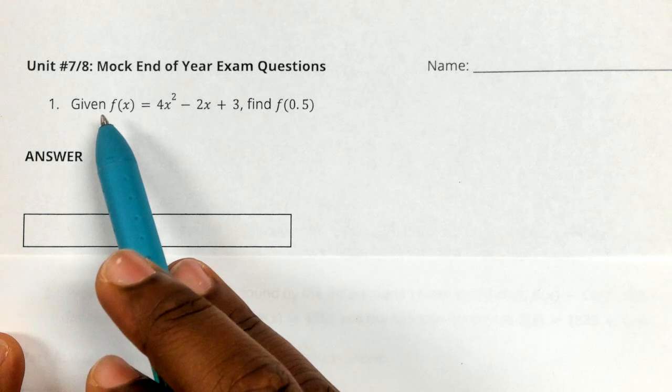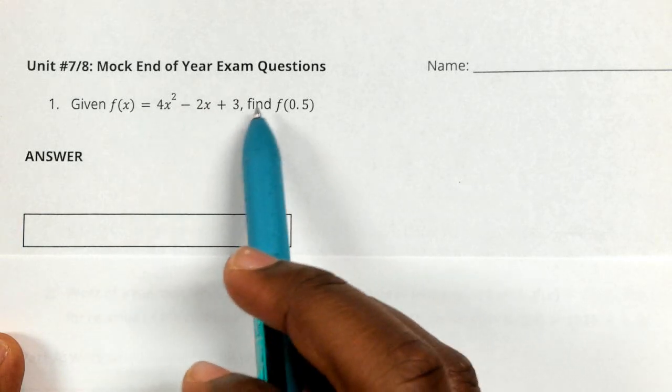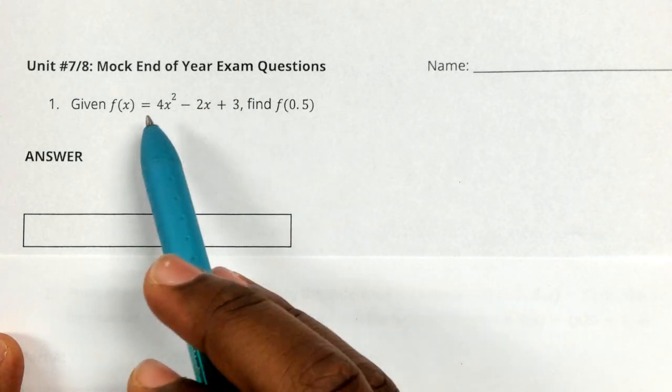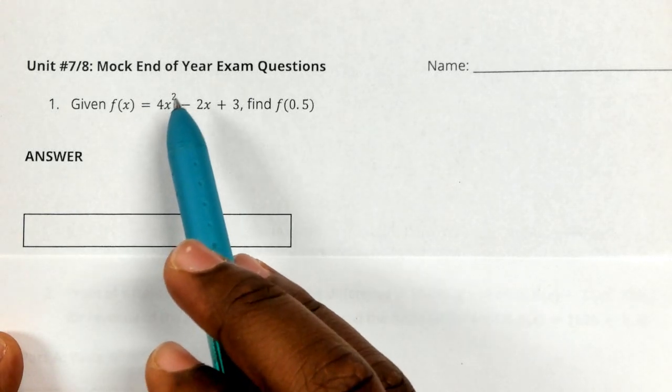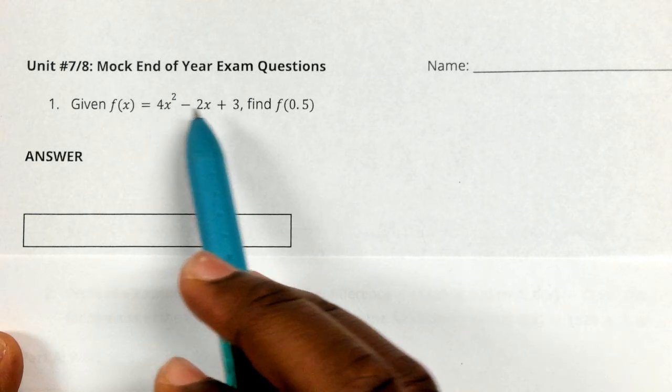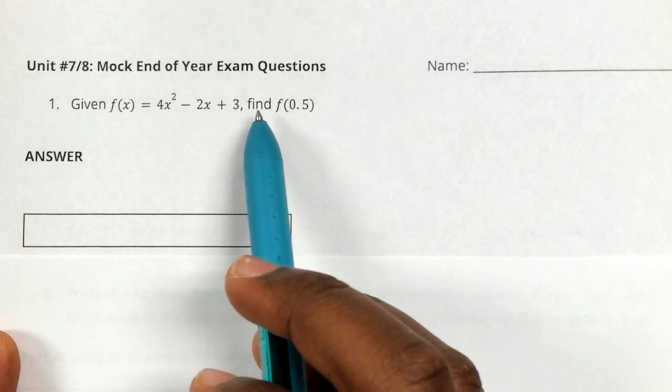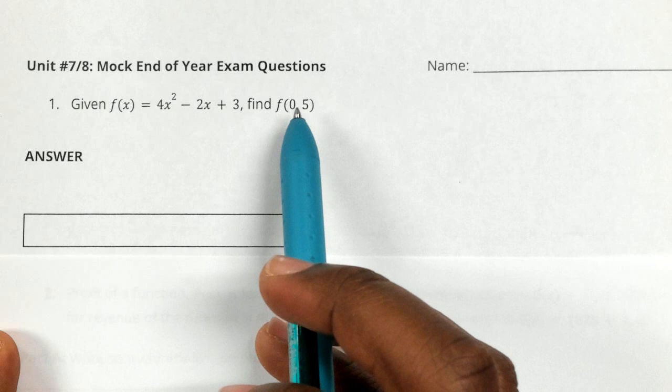Okay? So we were given this function, which is represented by a quadratic. I know it's a quadratic function because we have an x squared. So we know that this is a quadratic function. We need to find the value of f of 0.5.